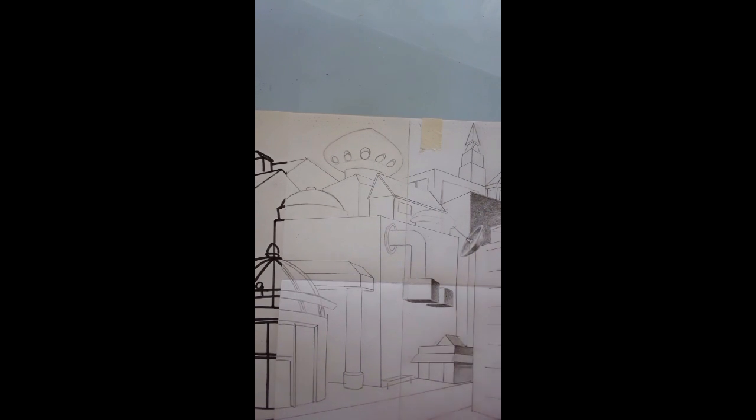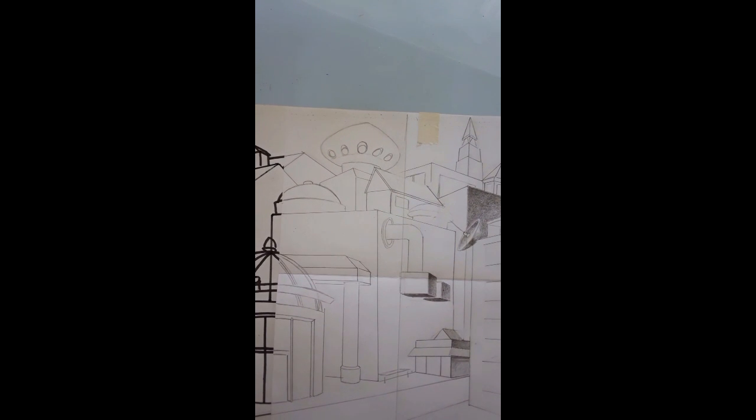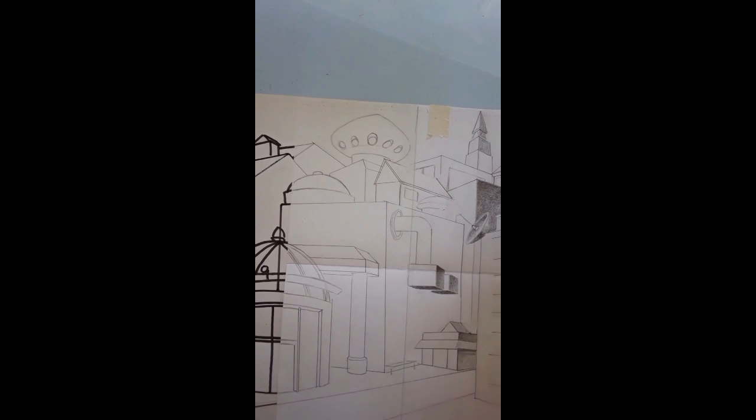Now, I'm quite happy with that for that surface for now. I will revisit it and work on it again. I'm just going to work on some of my other areas. I just want to define my shaded areas. This is underneath, so it's going to be very dark.